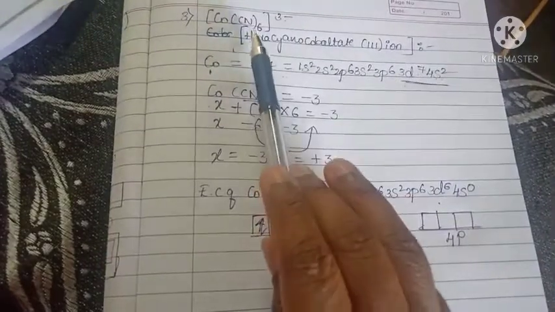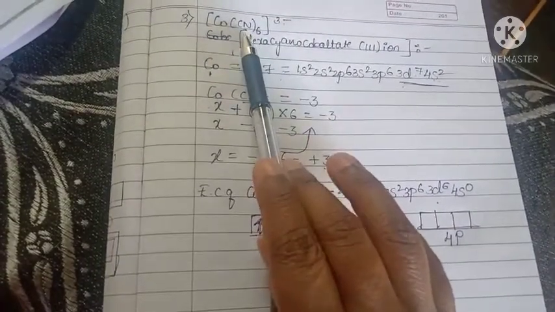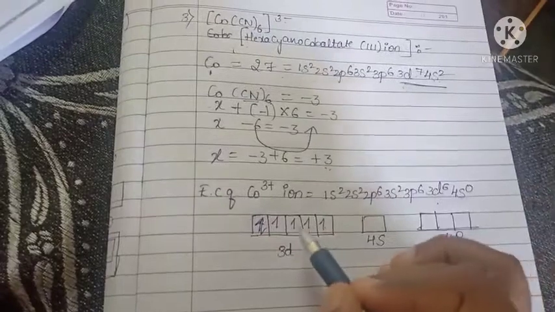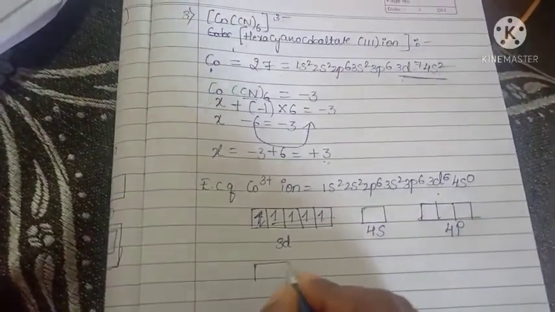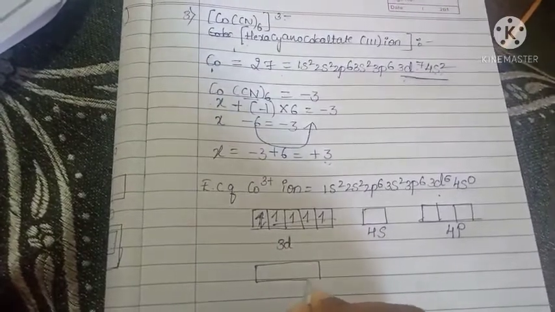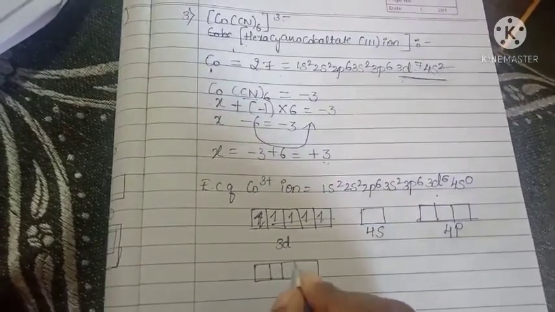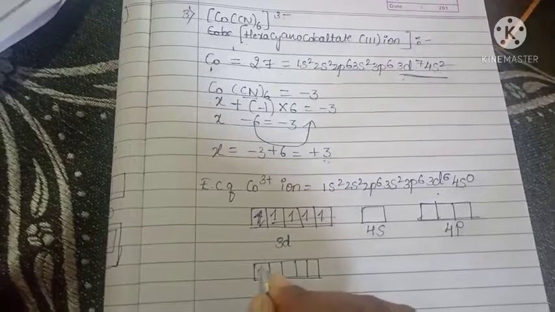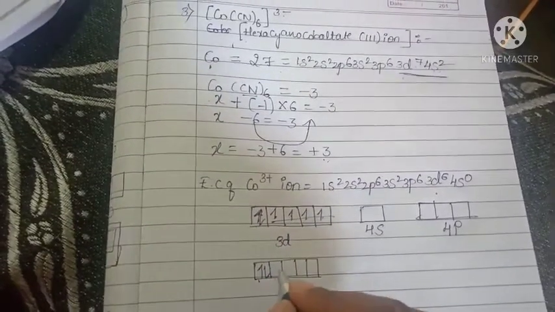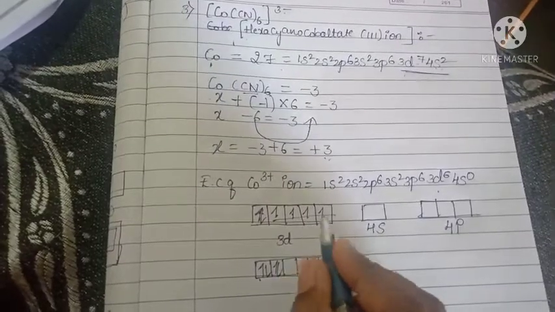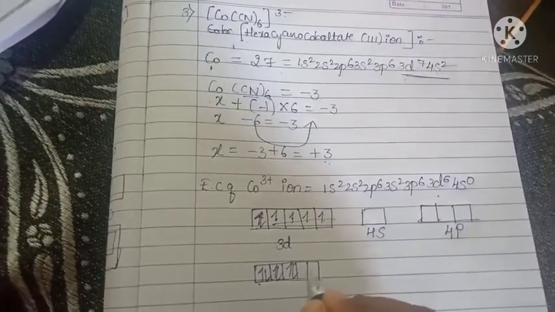In the last class I explained to you that CN is a strong ligand, so these electrons are pairing up. The first one is already paired up, and then this will pair up as well.